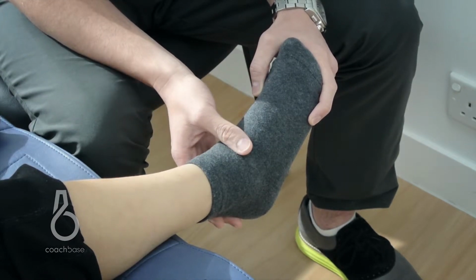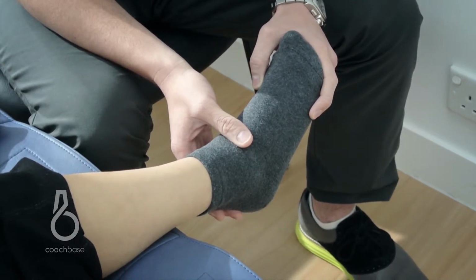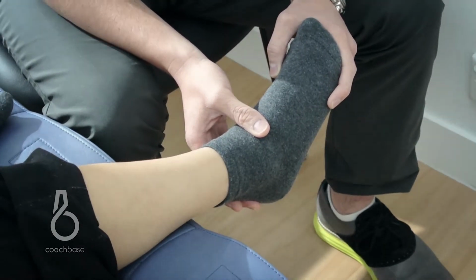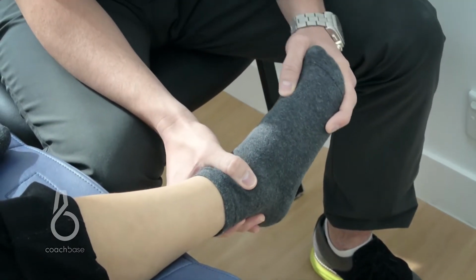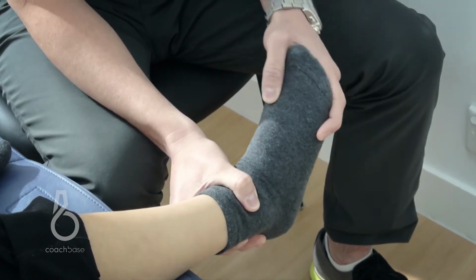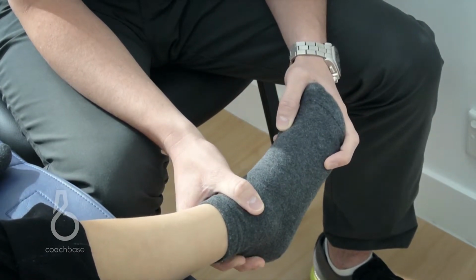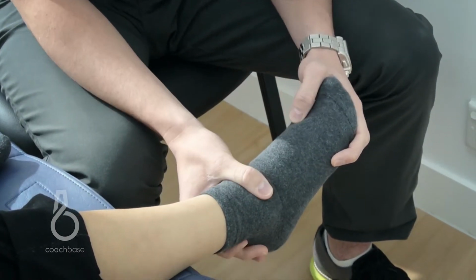So what I do like to emphasize is that patients have strength and mobility in all ranges of motion. So whether it's up, down, side to side, or all around, I like to make sure my patients have full control in all the areas of motion in there.